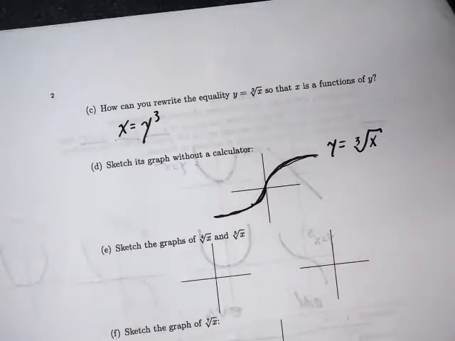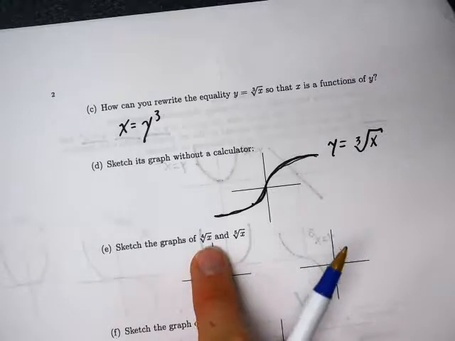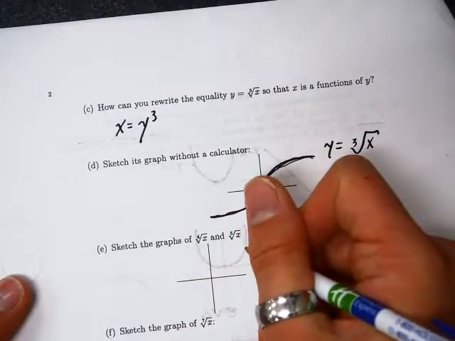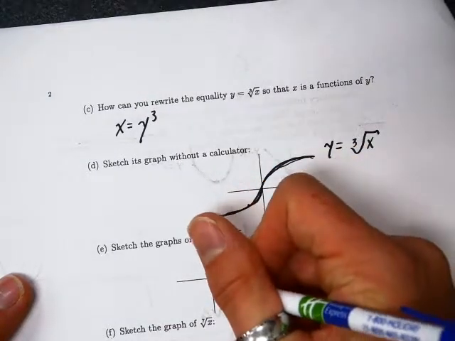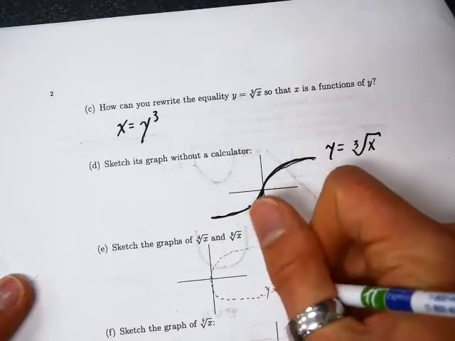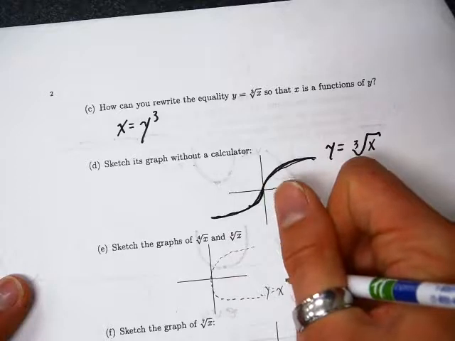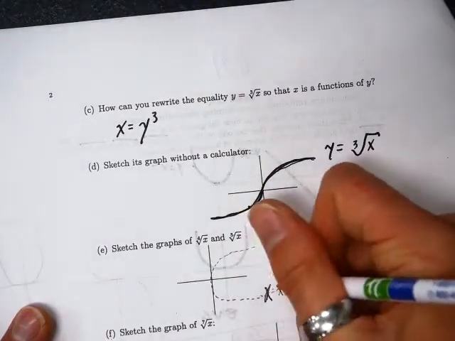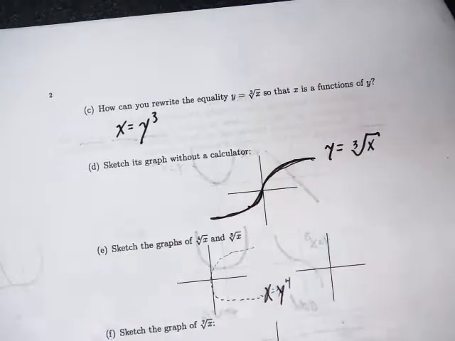You can do the same thing for bigger powers. If you want to sketch the graph of the fourth root of x, think about graphing y equal to x to the fourth, but flipped so that y's and x's are interchanged. So there's the graph of x equals y to the fourth. Is that the graph of a function? No, fails the vertical line test. So you do the same thing. We'll only take the positive branch.